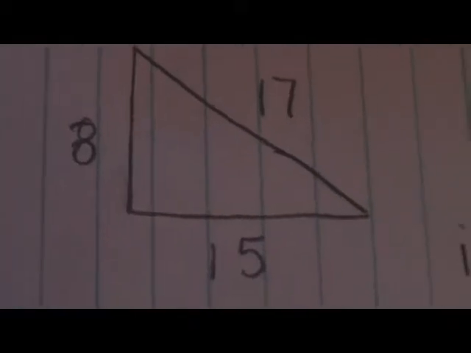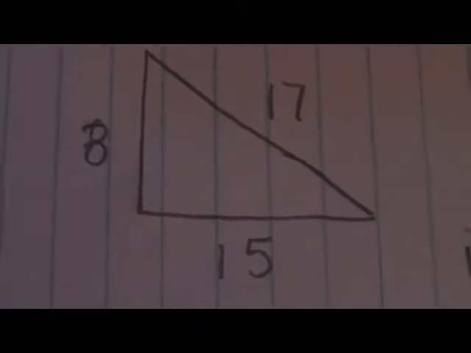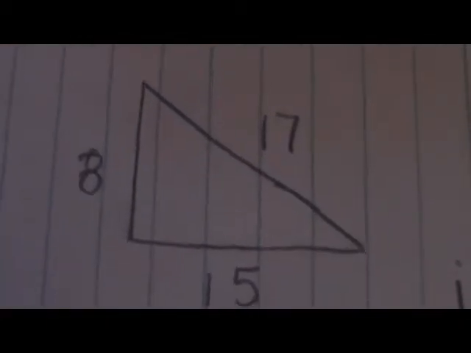For the converse of the Pythagorean theorem, it gives you a triangle and it expects you to use the formula for the Pythagorean theorem a squared plus b squared equals c squared to tell whether the triangle given is a right triangle or not. So the question being, is this a right triangle or not? Yes or no, and why?